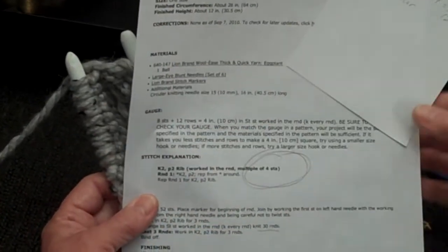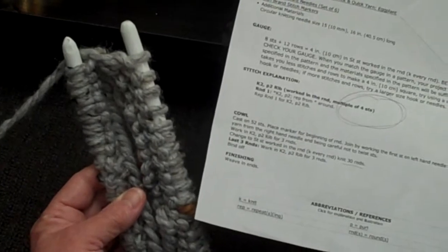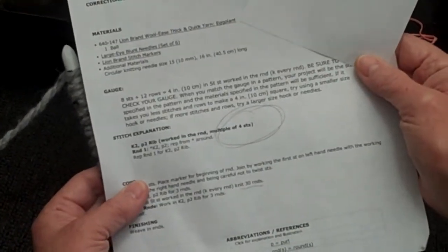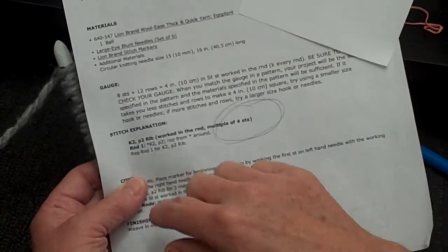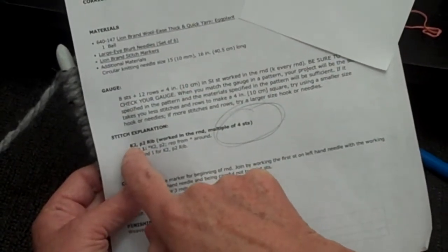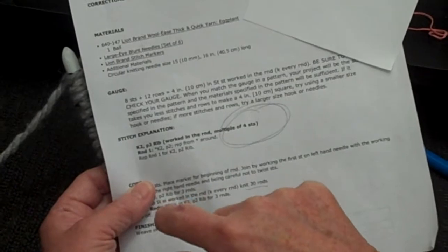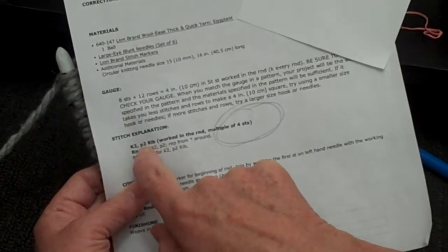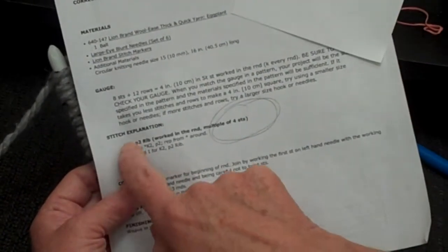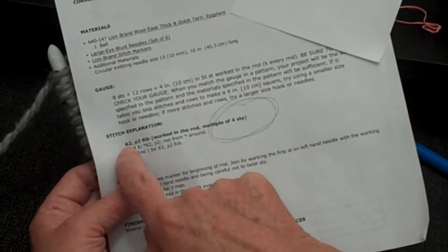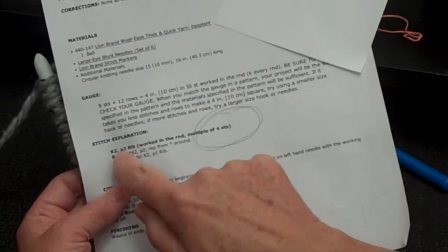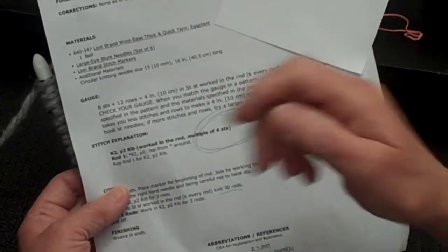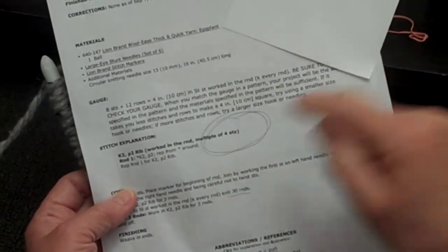So when I did this video and transposed this pattern for this cowl, and you see the word, or any pattern that you use, and you see the initial K or the word knit, or you see the P means purl, I want you, when you see the K or the knit, to be knitting through the back of the stitch. And when you see purl, I want you to knit through the front of the stitch. And I call those front stitches for the P, back stitches for the K.